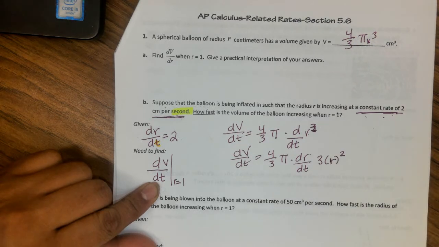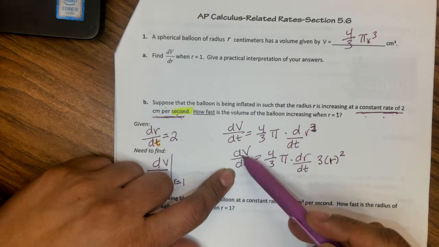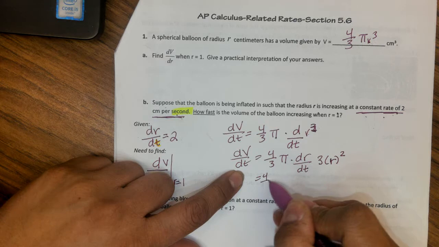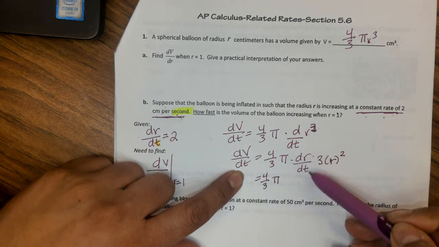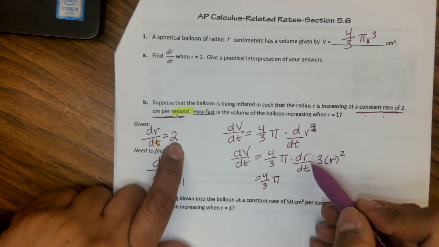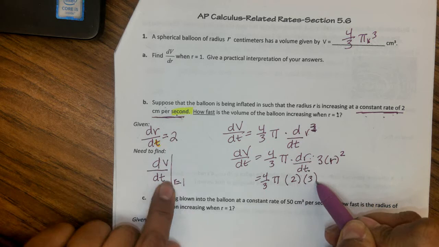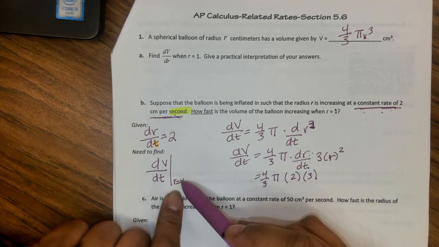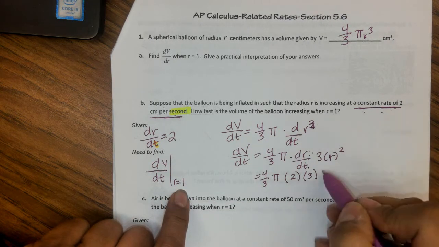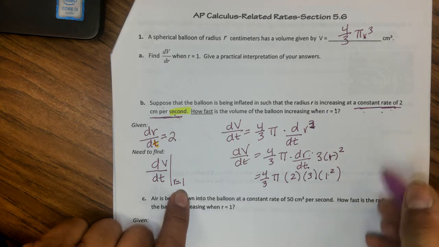So here's how you know that you're in a good spot. They're looking for how fast the volume is changing. This is what we need. 4/3 is going to stay, pi will stay. They gave us, and this is why they gave us that 2. They gave you the 2 because you'll need to plug it in. 3 is going to stay. This is where you plug in this radius to be 1. At the end, 1 squared. And that ends up being your answer, and it ends up being 8 pi.